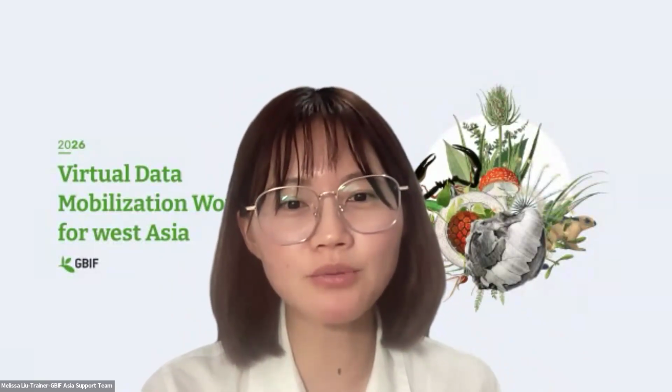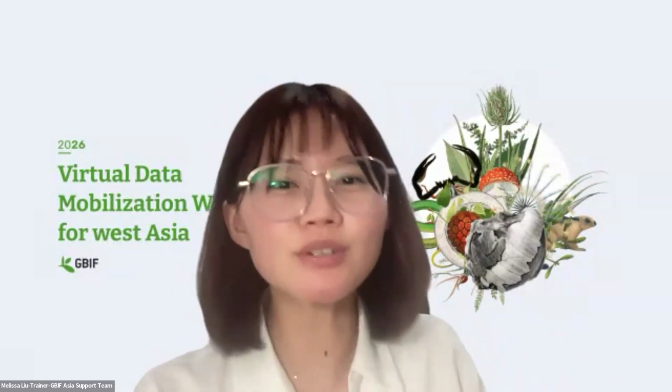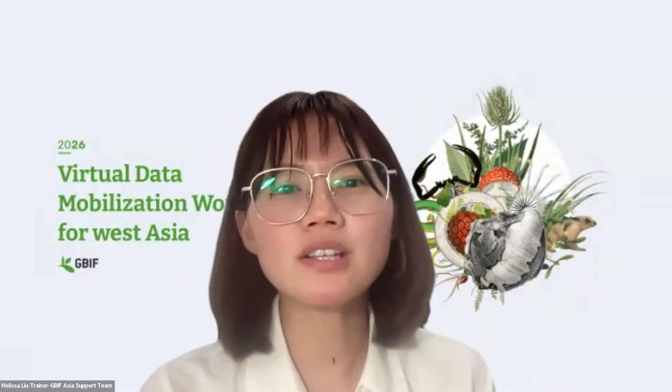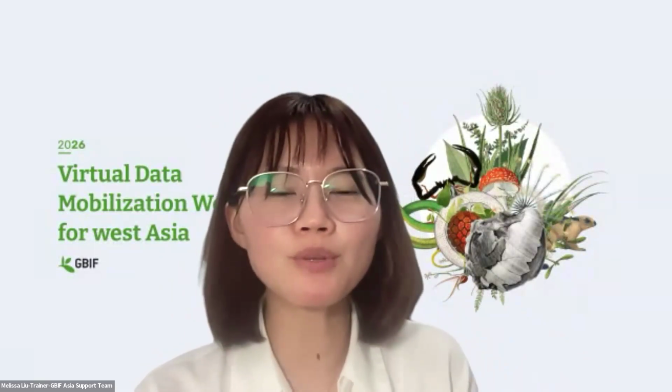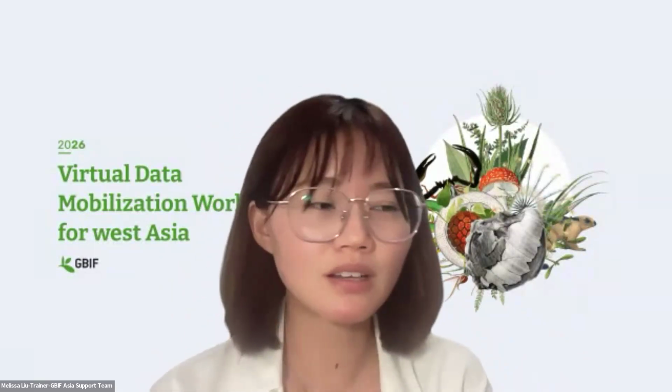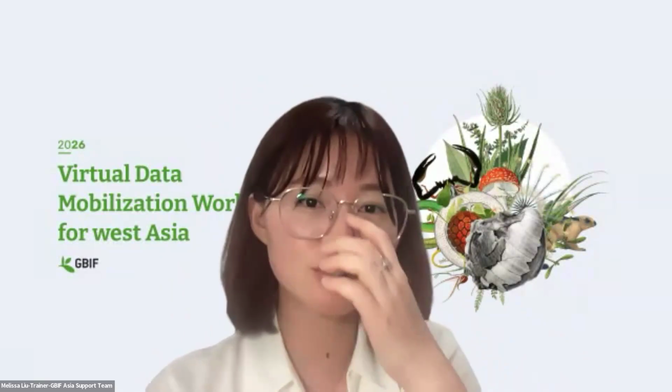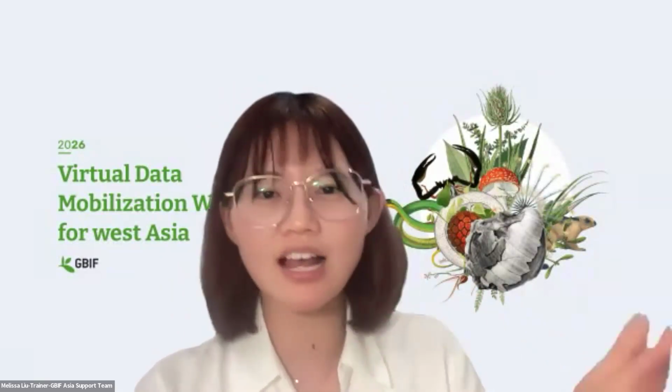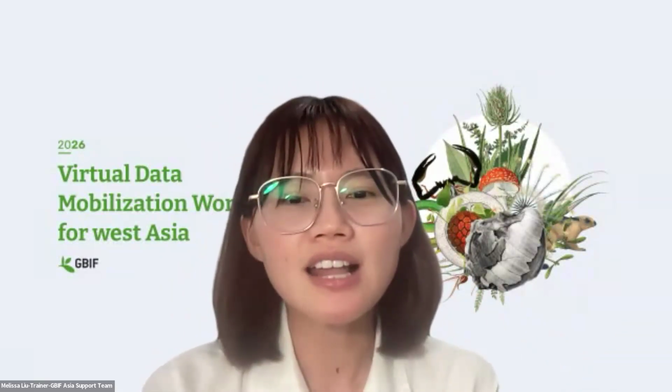Even a small dataset is welcome, and we also encourage you to publish on GBIF. In the registration form, you should tell us what amount of data you want to publish, so we know what kind of data you have.